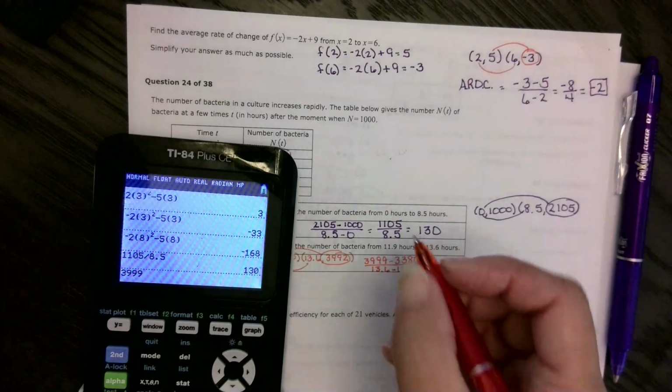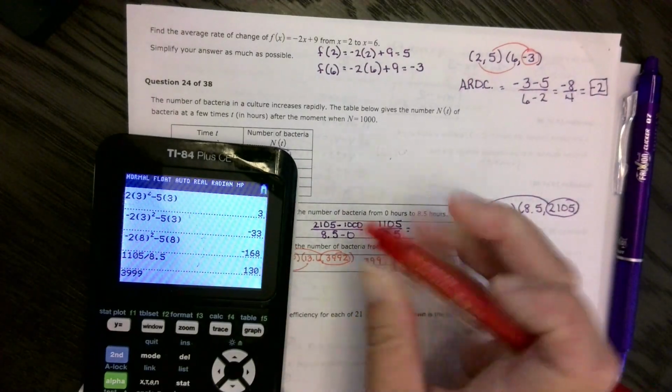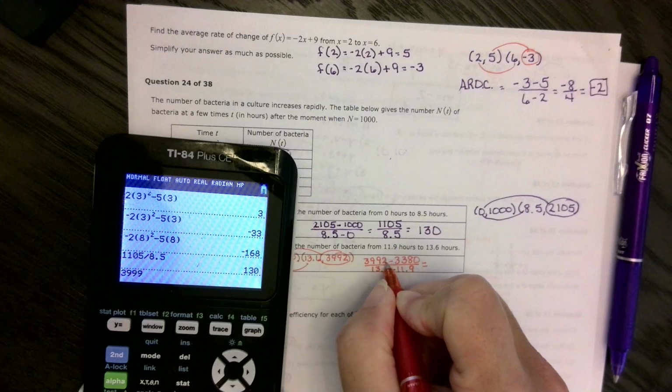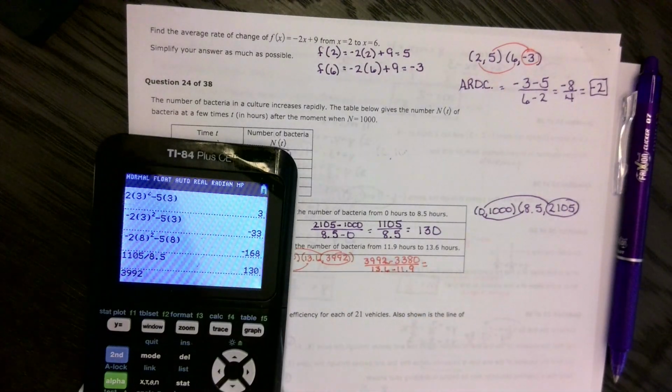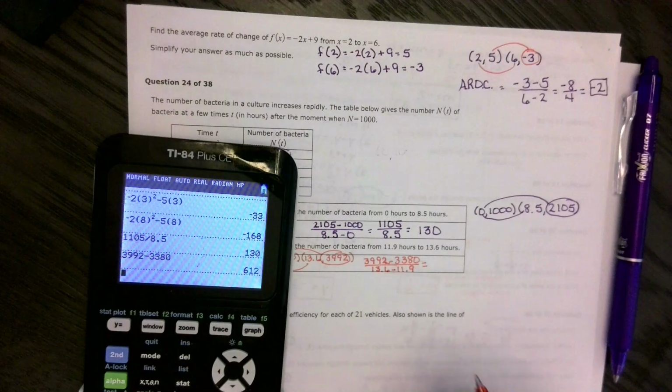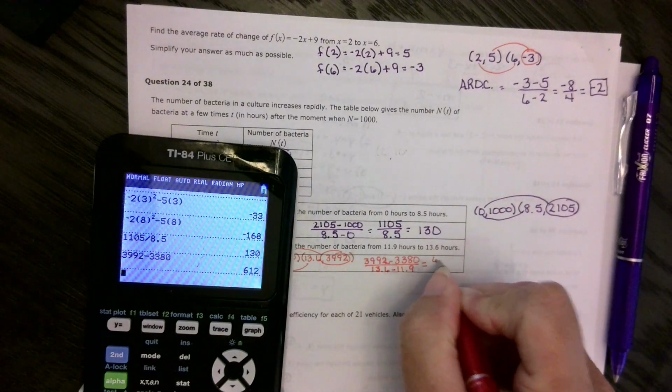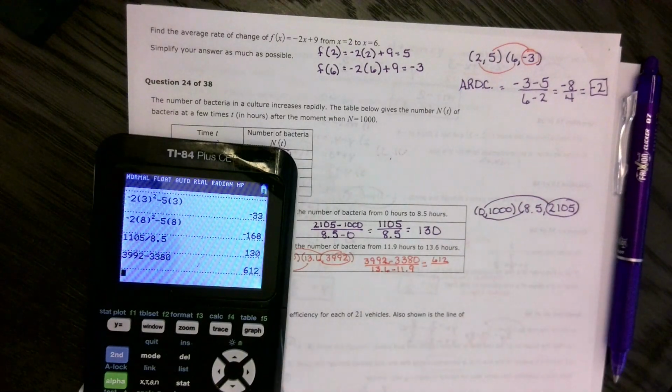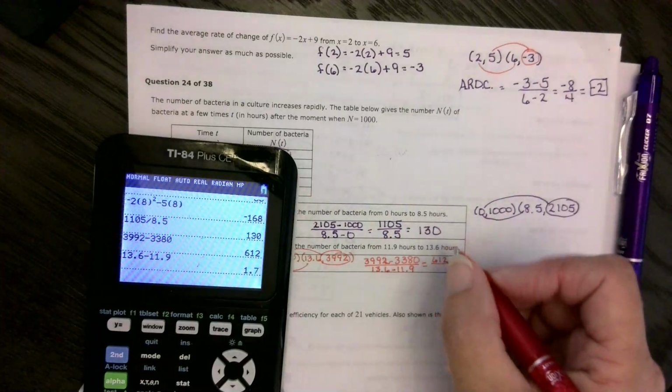Okay, so when you subtract the top, oops, this should be a 2. Glad I fixed that before I did it wrong. Okay, that gives us 612. 13.6 minus 11.9 is going to give us 1.7, but I better double check. Yeah, 1.7.